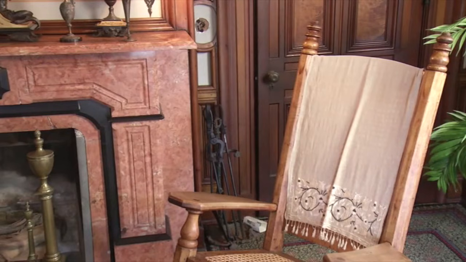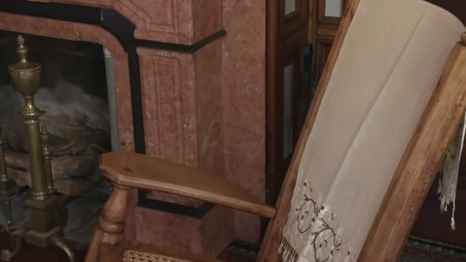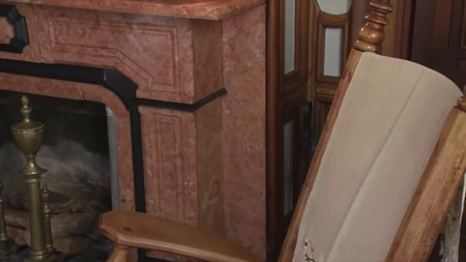And Davis would sit here and read the paper. He could relax in here. He could be himself. He wasn't having to have his public image as he would across the hall. He could be just letting his hair down, as we used to say.